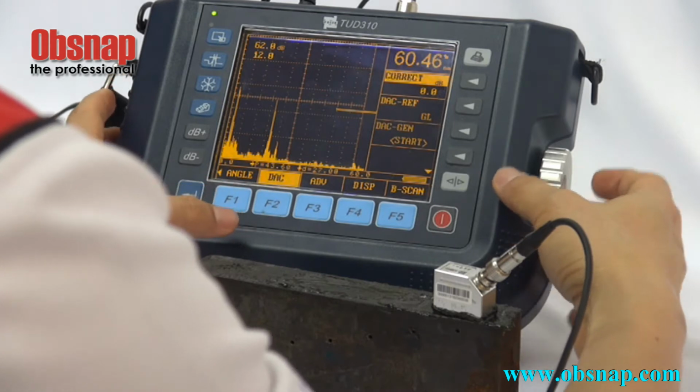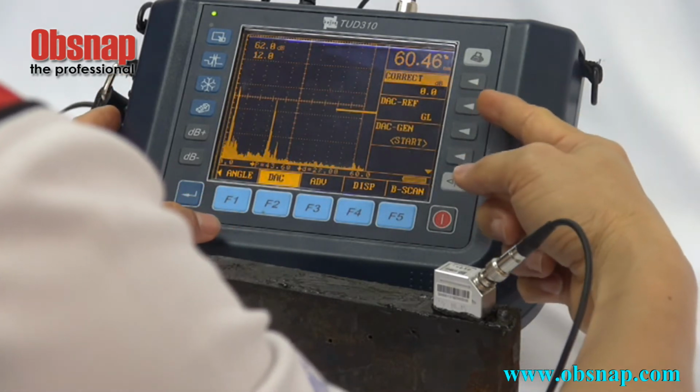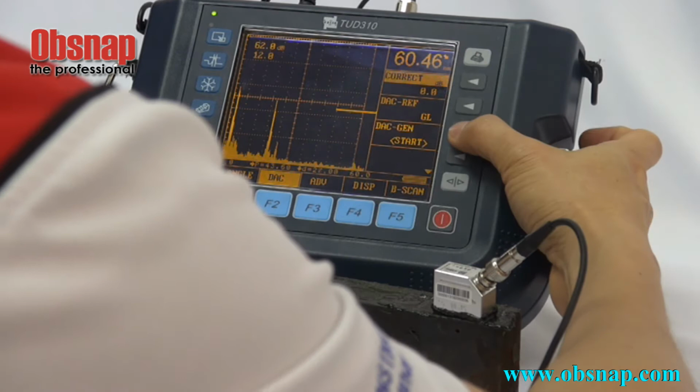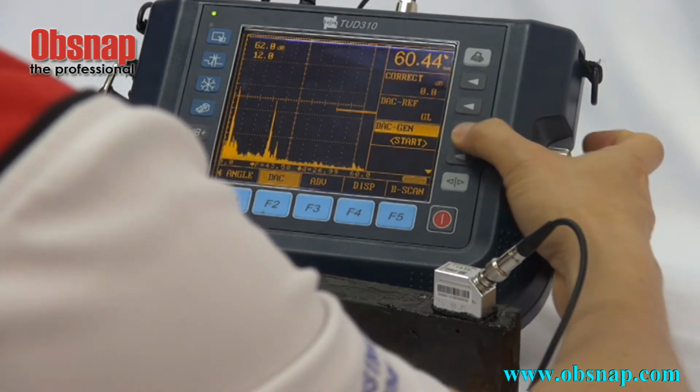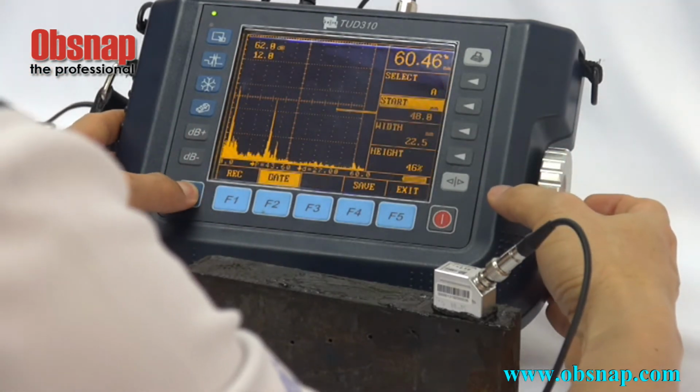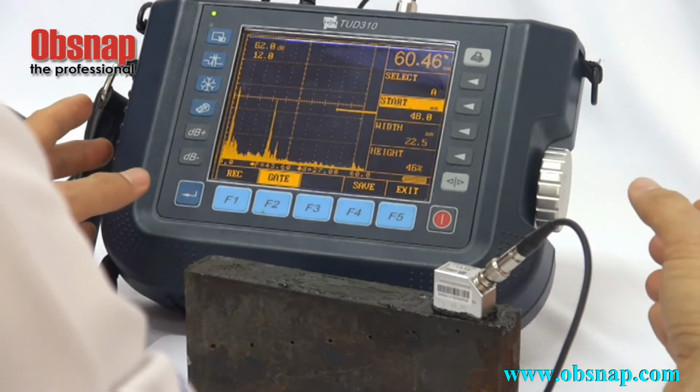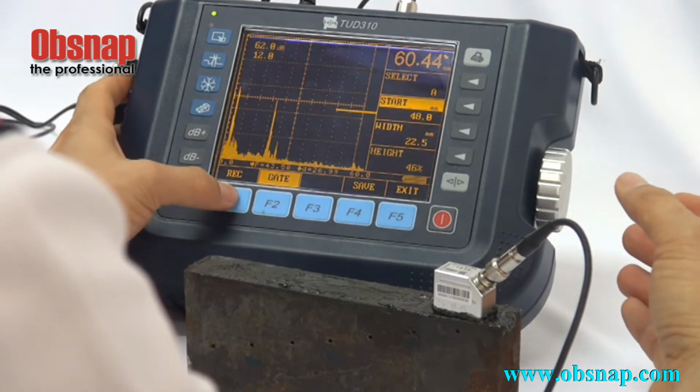Press another time. We are now into this correction, and then DAC reference point. But the most important point is this DAC generator. Then we follow by pressing this. Now what we are doing now is we're going to generate the DAC curve.